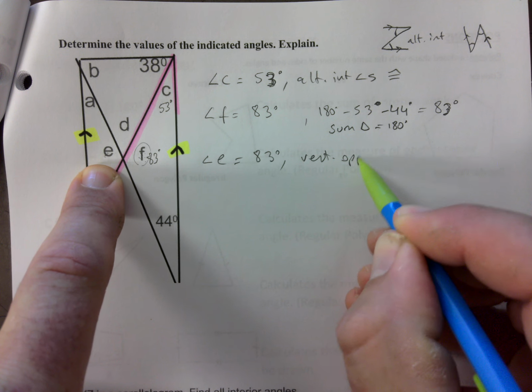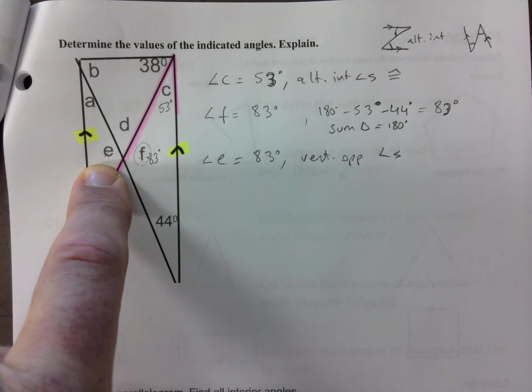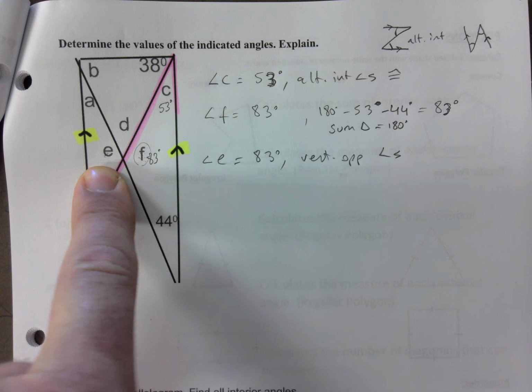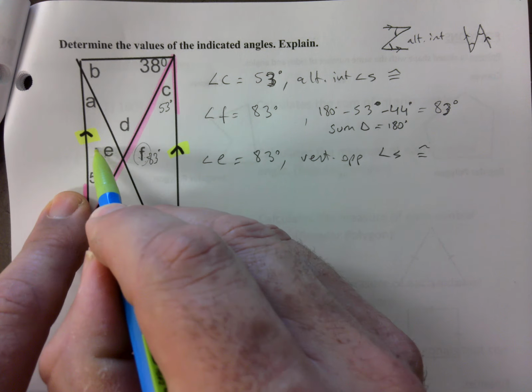Vertically opposite. And so once you find one, it kind of unravels and just unleashes a whole bunch of solutions for you. So if you can do that, it'll help you out. So vertically opposite angles are always the same. So this is 83 as well.